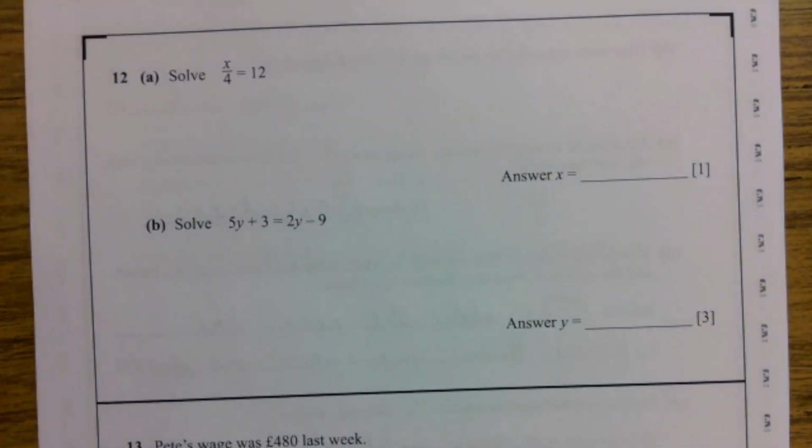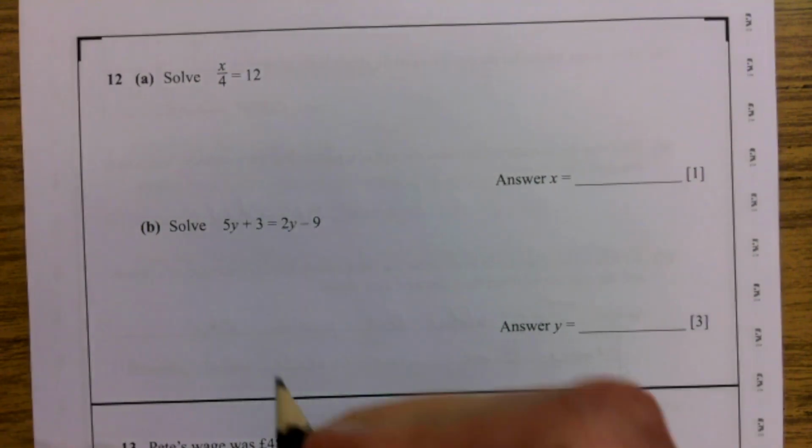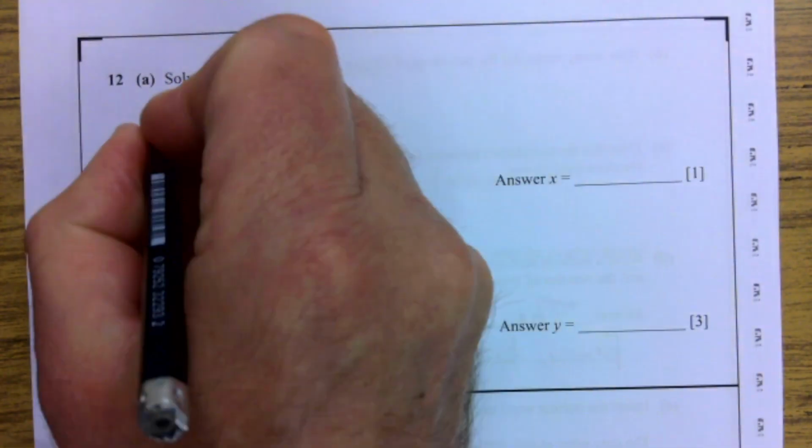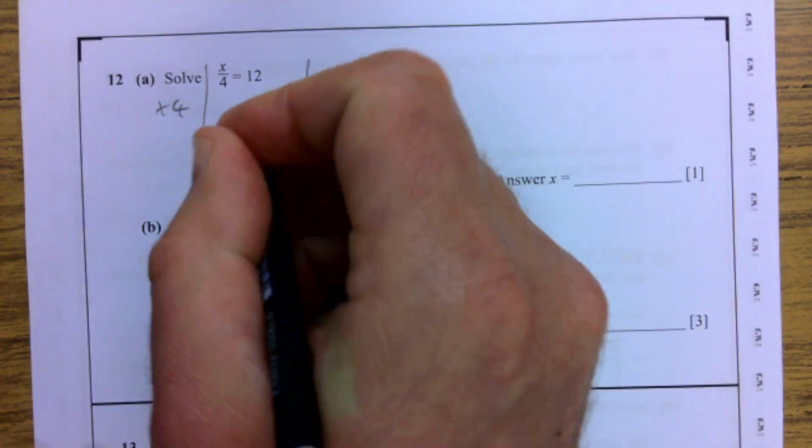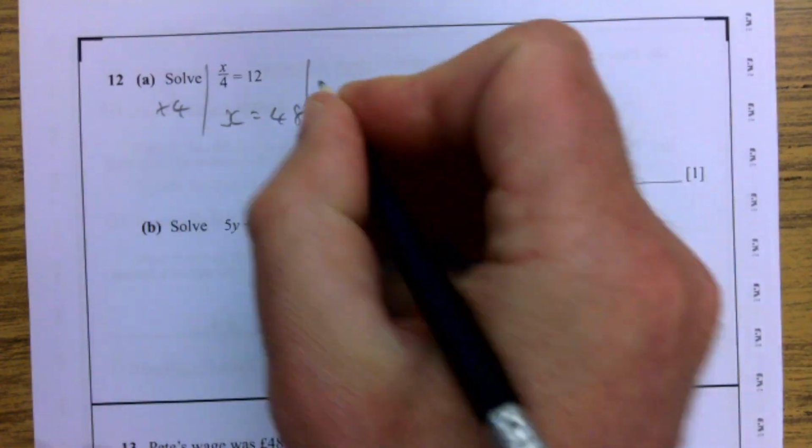Question 12. Solve x over 4 equals 12. Well, I'm going to times both sides by 4. And I get x is 48.